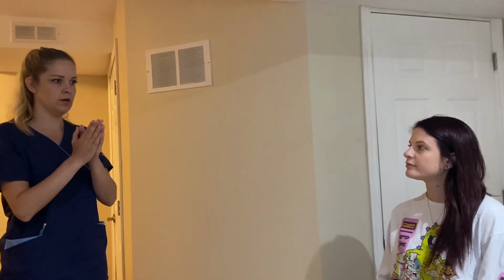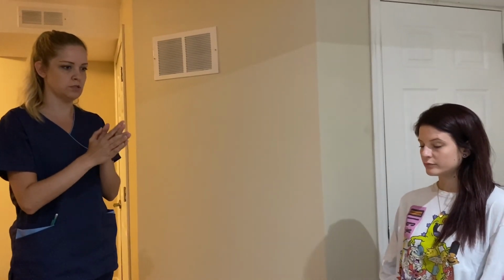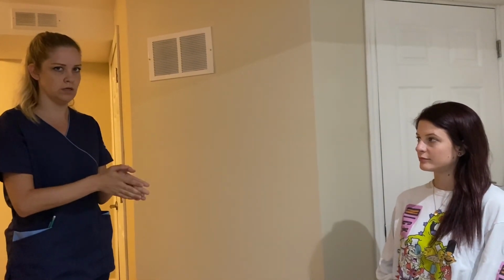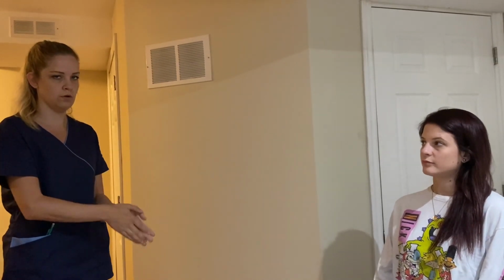Okay, so before performing the cranial nerve assessment, I'll wash my hands. And so we're doing the cranial nerve assessment to detect which cranial nerves are affected by the right side weakness, so we can tell what part of the brain has been affected by the stroke.